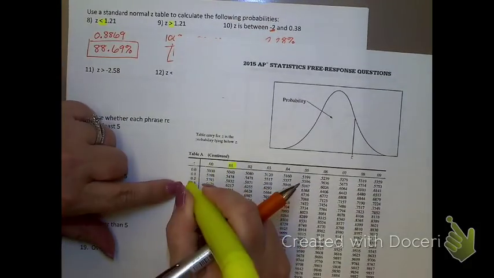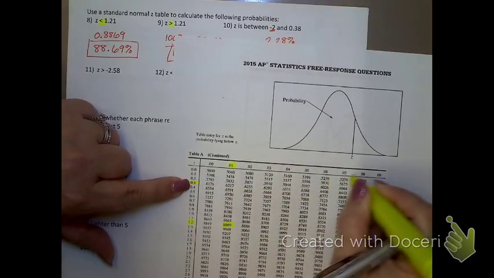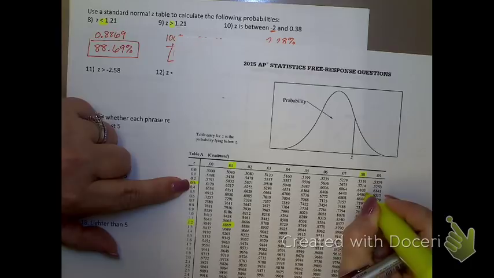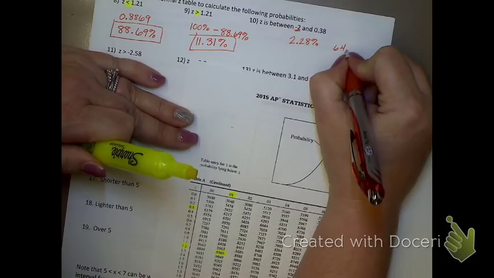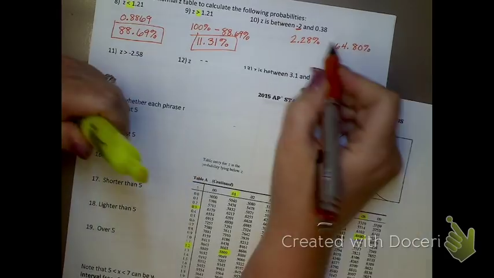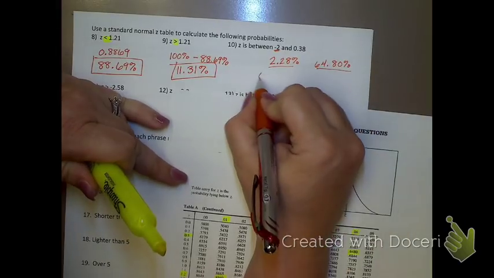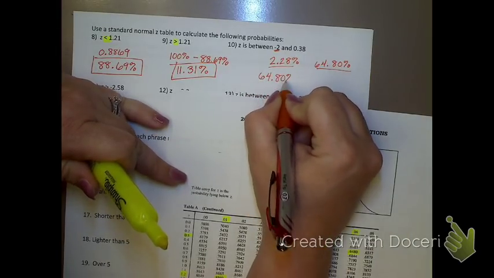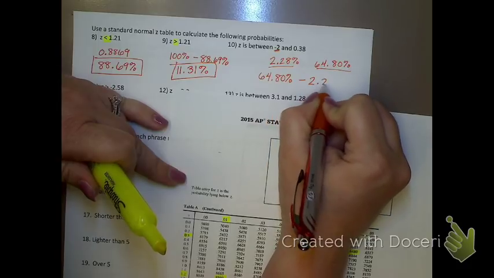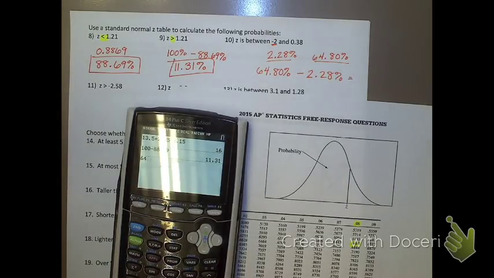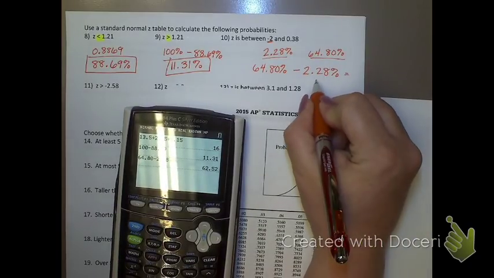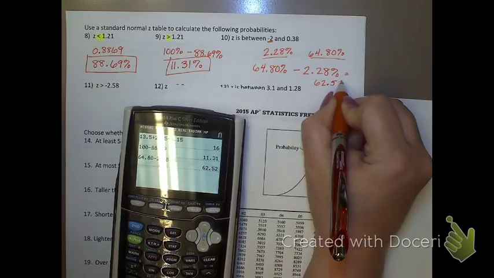That's positive, so I'm going to flip over there. I'm looking for 0.3, which is right there. And if we go all the way over to the 0.8 and see where those two match up, I have 0.6480, which is 64.80%. So what do I have to do? I take the bigger percent, and I have to subtract the smaller percent. That will give me the amount between. So 64.80 minus 2.28 means that between there I have 62.52%.